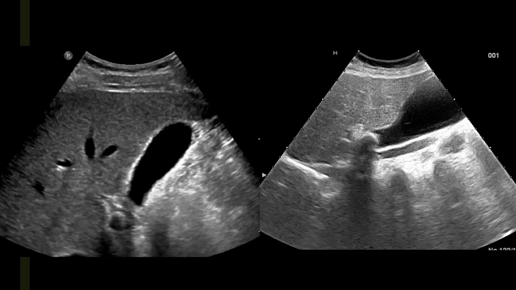Impacted stones can also be difficult to appreciate. The shadow created by a neck stone resembles the normal edge artifact found at the gallbladder neck. It's important to recognize an impacted neck stone due to the higher rate of recurrence and more problematic clinical course. Therefore, careful visualization of the gallbladder neck can help detect a clinically significant impacted neck stone.